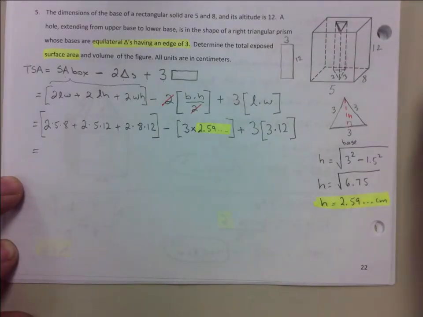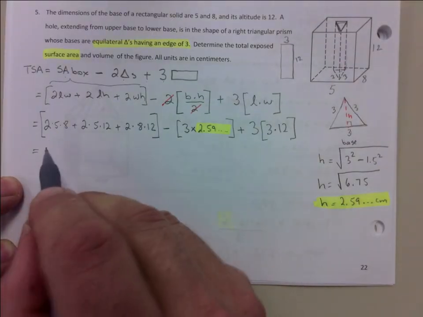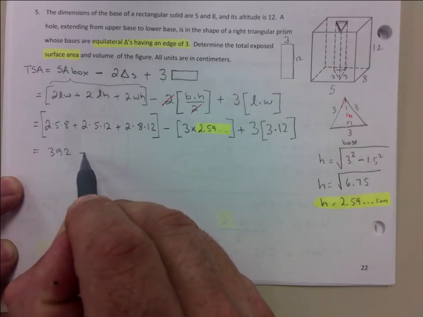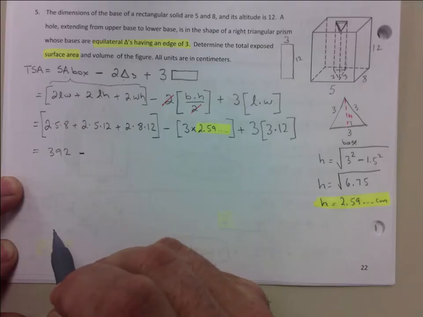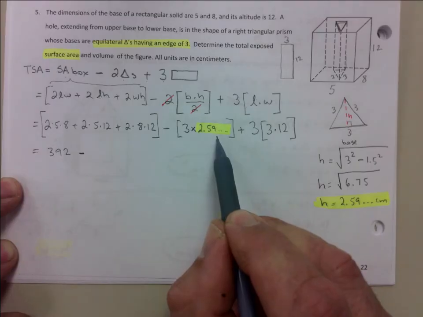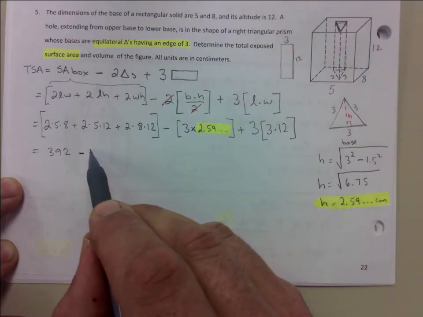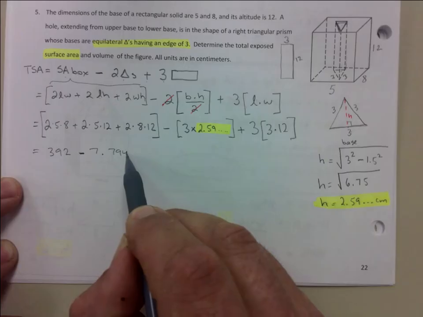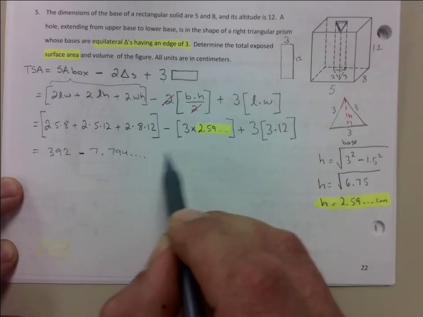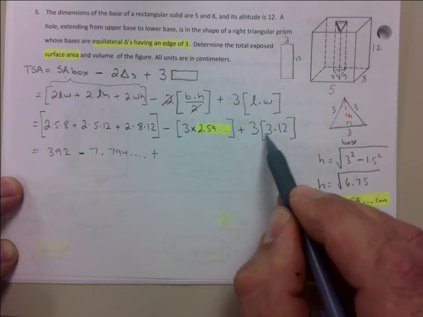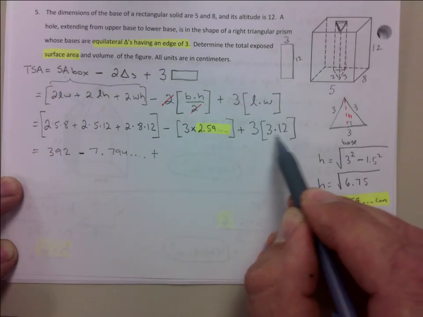All right. You're just going to have to trust me that all of this ends up being 392 minus this, which ends up being 7.794... So I'm not rounding yet, plus all of this ends up being 108.